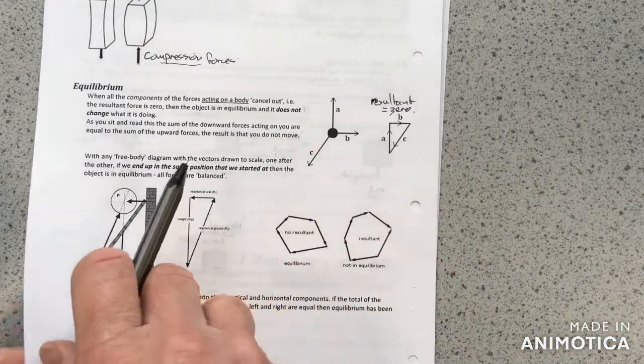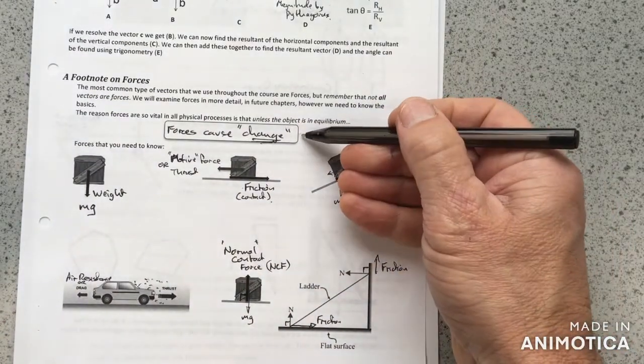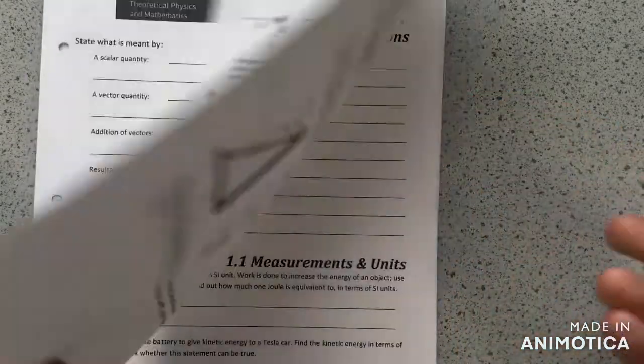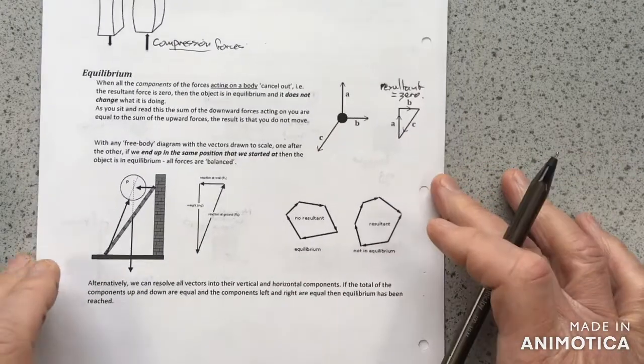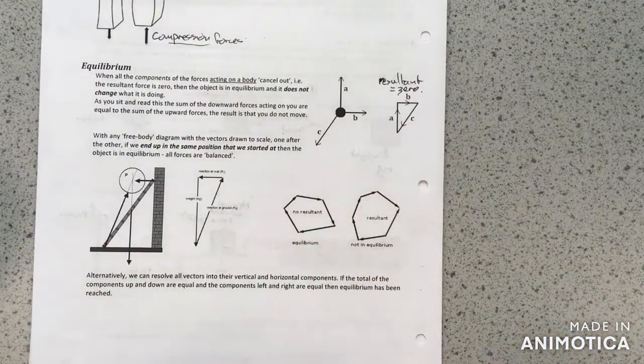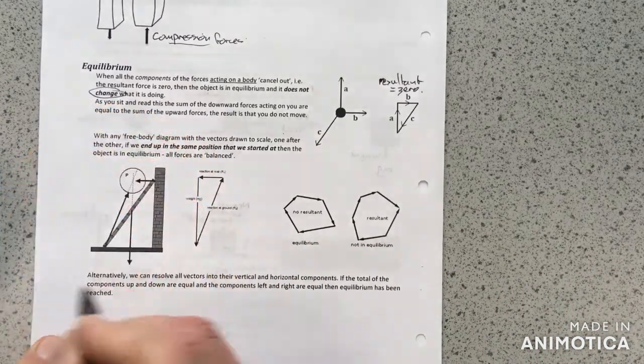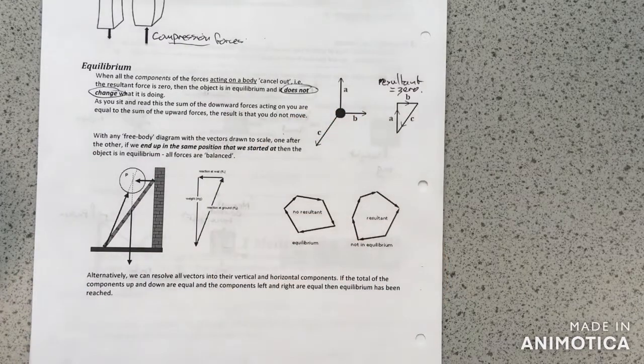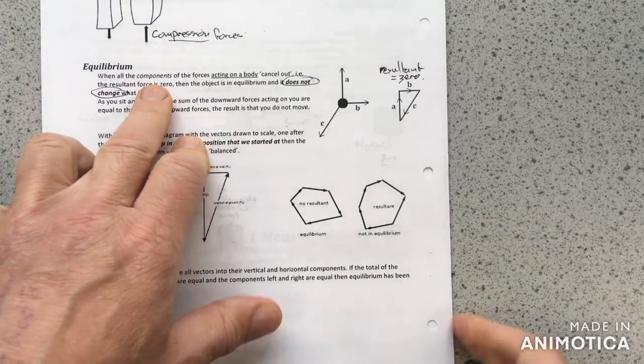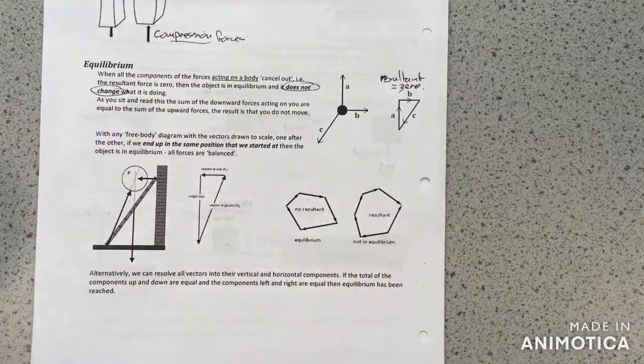So if we go back to that phrase, that means nothing is changing. It may be moving, it may not be moving, but it's not going to change its movement. So it's that change bit that's important. Really, really important. Another nice word to be able to slot in when we're talking about all the components of the forces adding up to nothing.